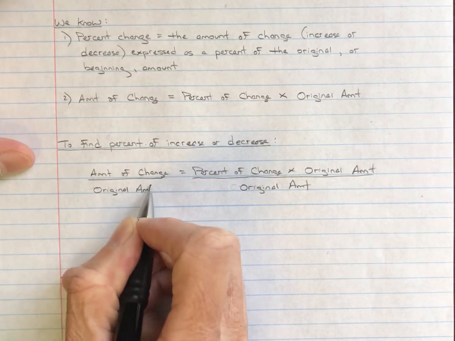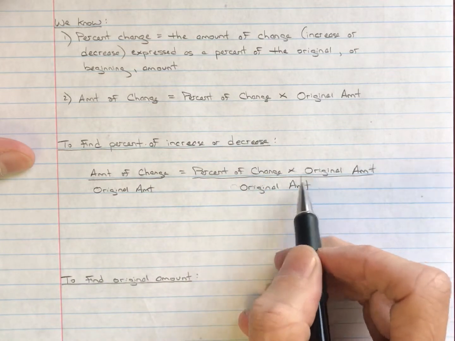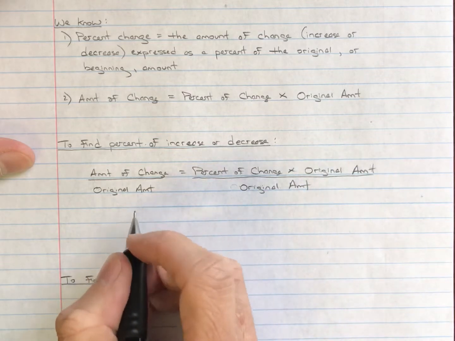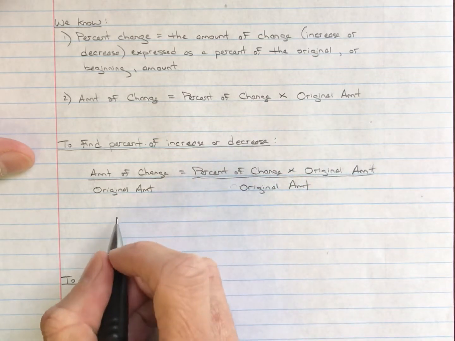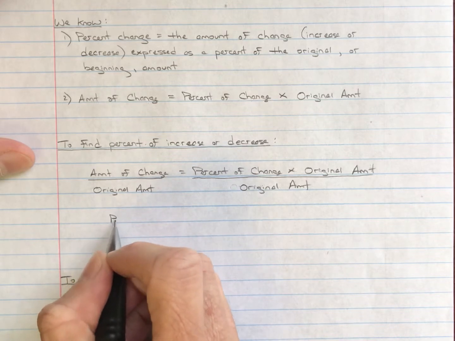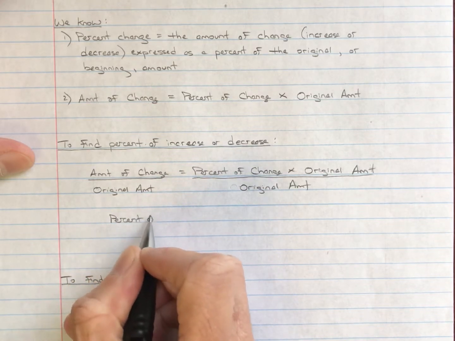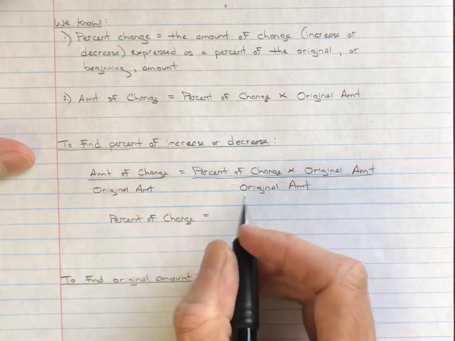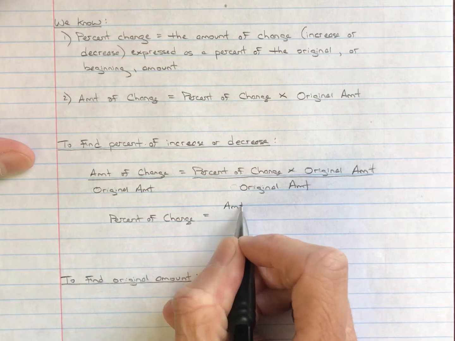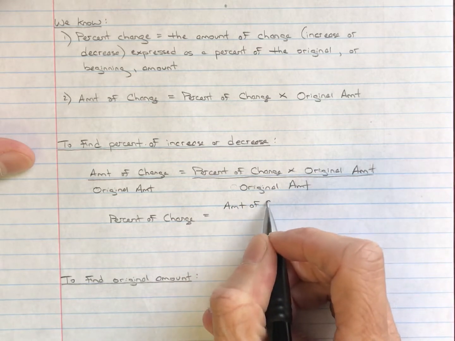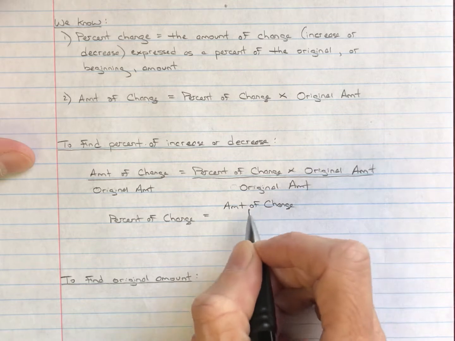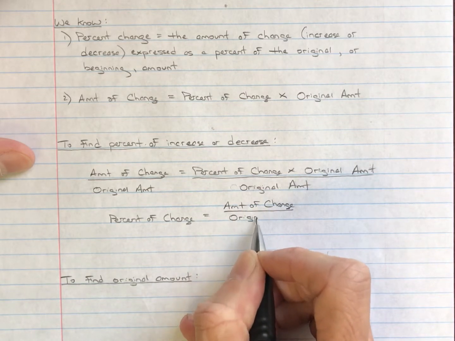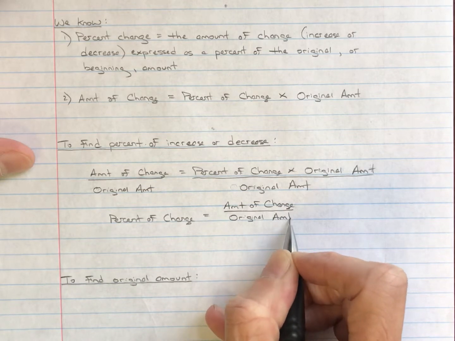Okay, and then we know that this times this divided by this, that this is a common factor, so that's a 1. So we're left with percent of change, and I'm going to write it on the left side, is equal to the amount of the change, I'm abbreviating the word amount with the AMT, the amount of the change divided by the original amount.